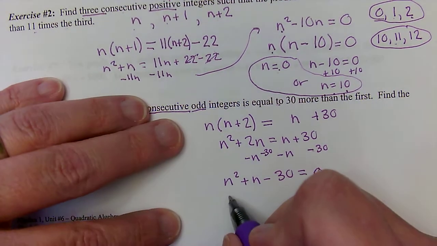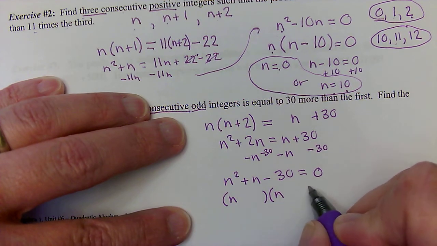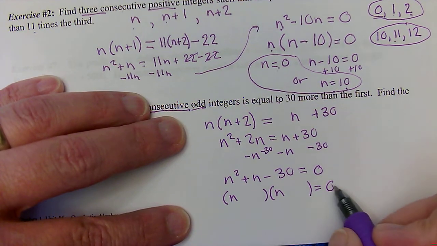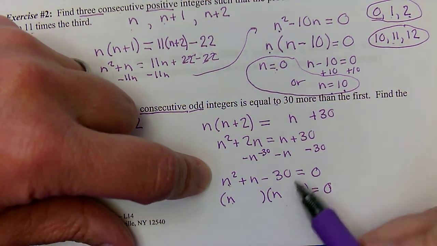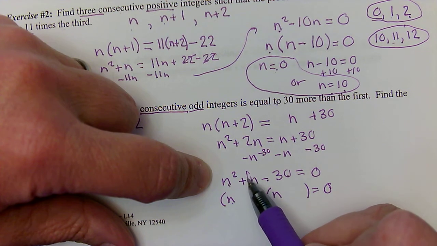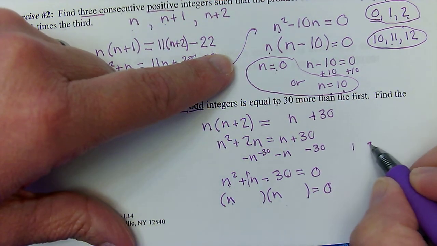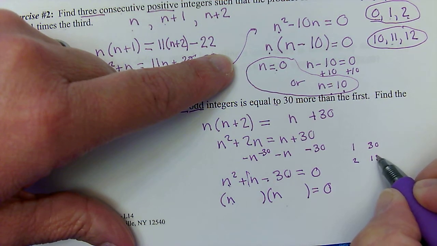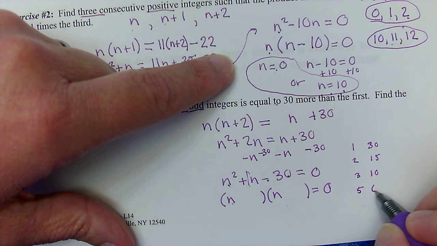Now we need to solve. Since the leading coefficient is 1, we can try to factor by just choosing n and n to lead off our parentheses. We need the factors of 30 that subtract to give us 1. Well, the factors of 30 are 1 and 30, 2 and 15, 3 and 10, and 5 and 6.